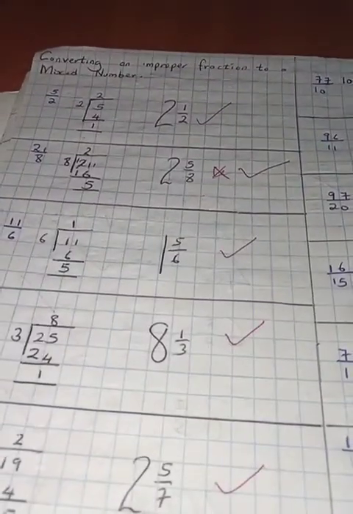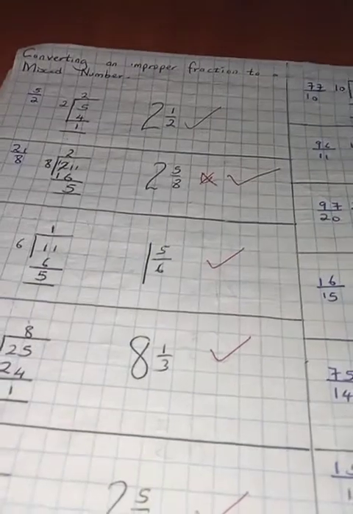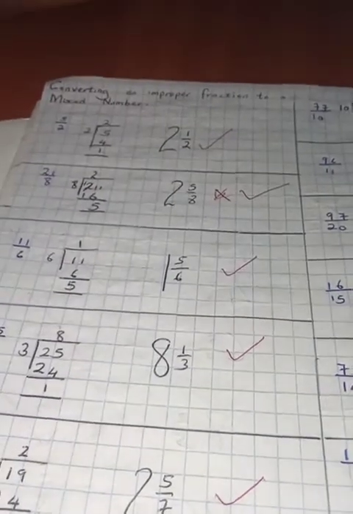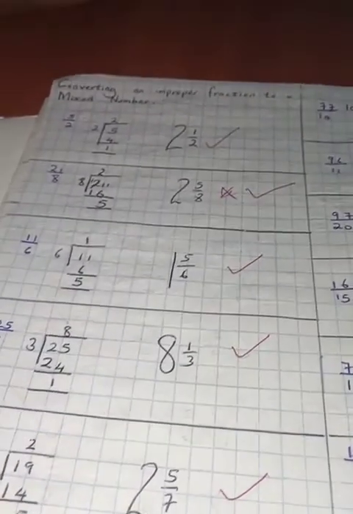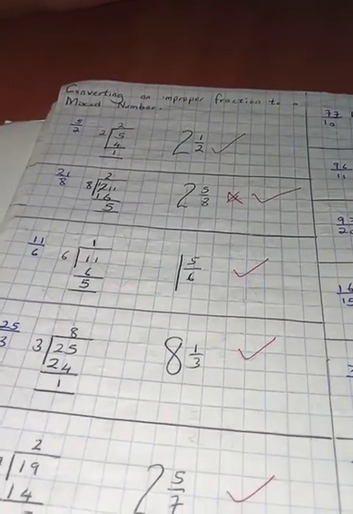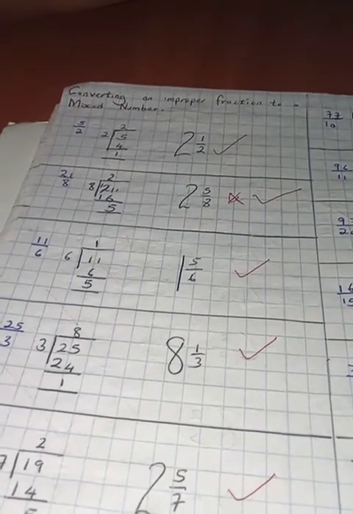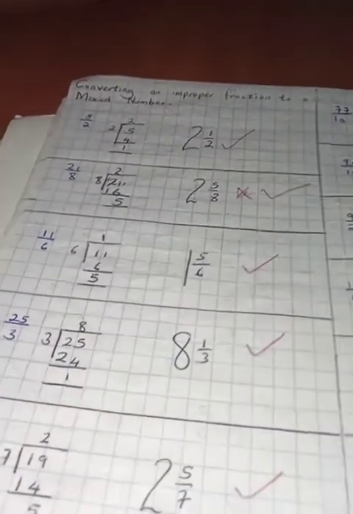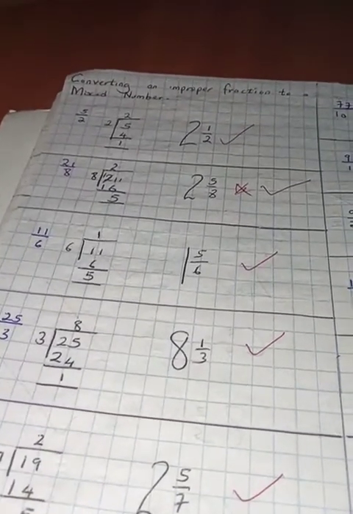So all said and done, let me go to today's business. I wanted to show my fellow students who are watching today how to teach converting an improper fraction to a mixed number. So what is the meaning of improper fraction and mixed number? A mixed number is like, let's give an example, 3 and 4 over 5, and an improper fraction is like 11 over 6. That's what it means.